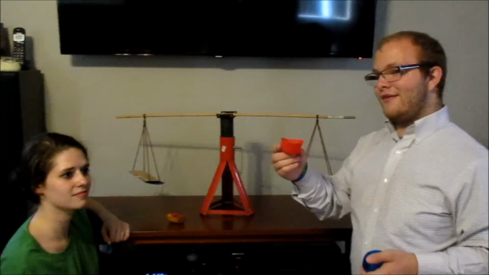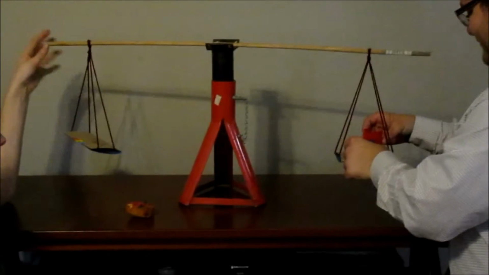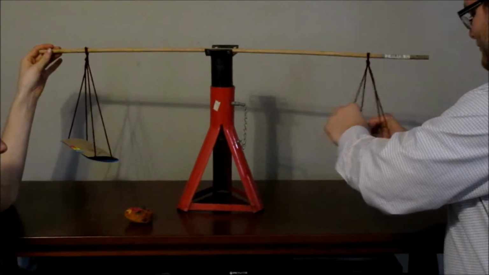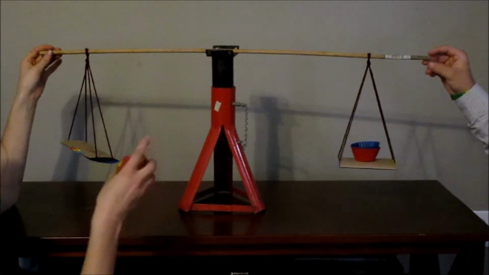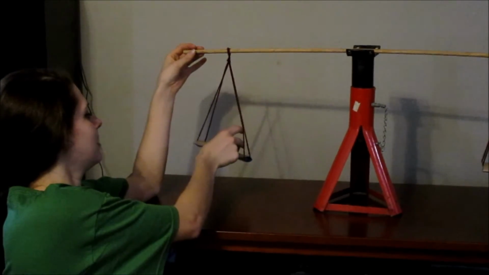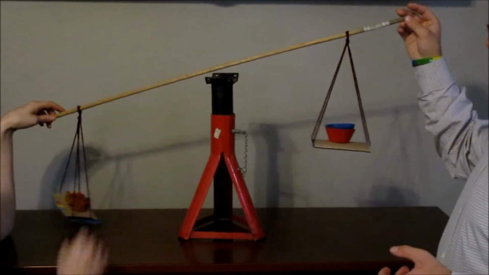We are balancing the mass of the helium atom. This represents the mass of the 2 protons, and this represents the mass of the 2 electrons. And this represents our helium atom. The batter is massless. As you can see when we let go, the whole atom is weighing more than the particles that make it up itself. Oh no!